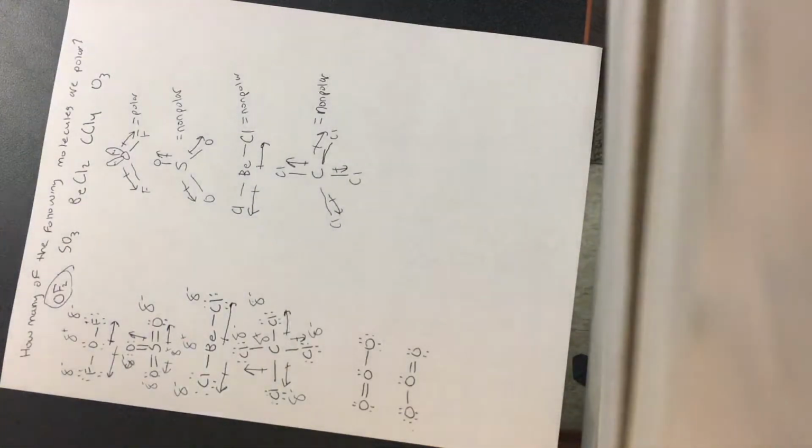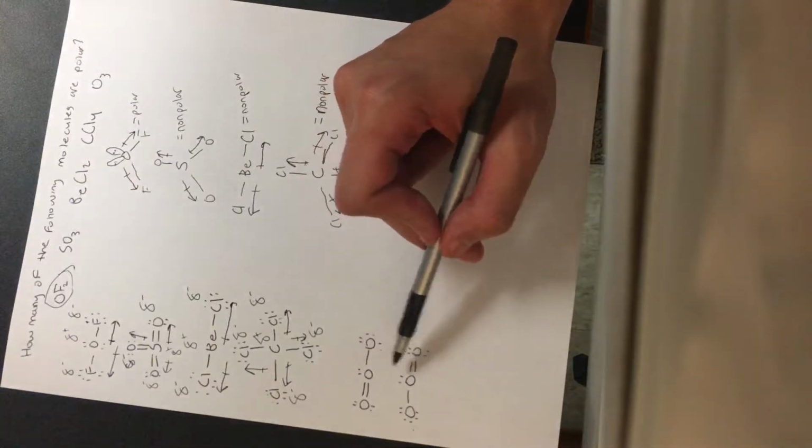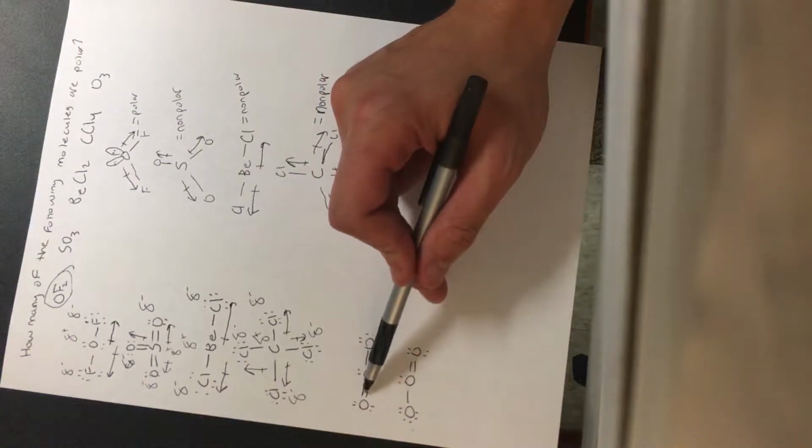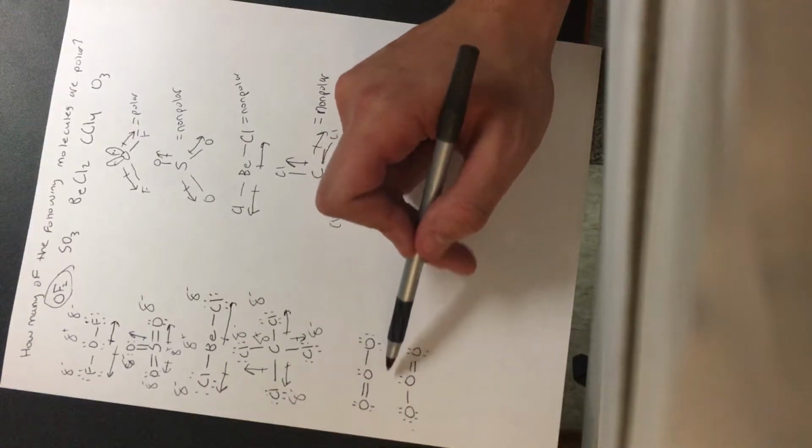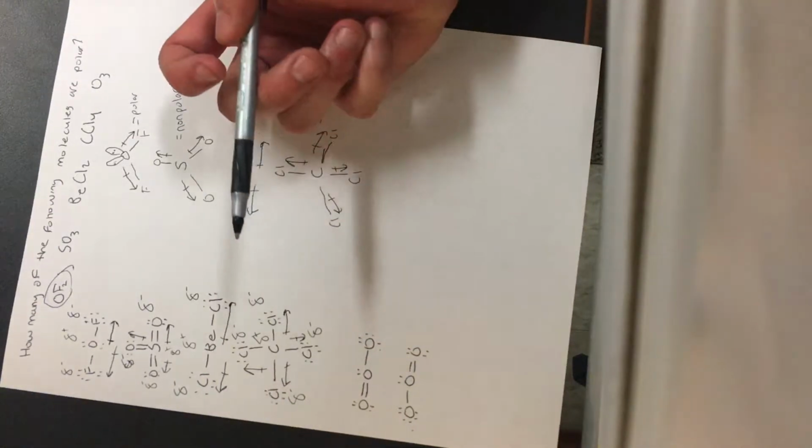Okay, moving on to the last one. Ozone. So here it has two Lewis structures because this double bond right here is constantly flipping back and forth to each side. Or it can just be found either way. I don't know. I'm not a scientist. Anyways.